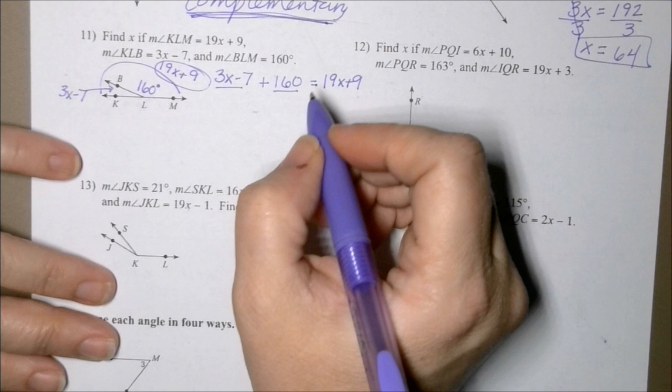All right, so this one's 163 degrees. IQR is 19x plus 3. And I'm looking for x, so what's my equation? 6x plus 10 plus 19x plus 3. Here's one of the angles. Here's the second angle equals what?